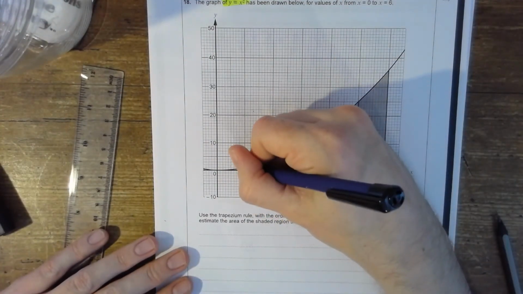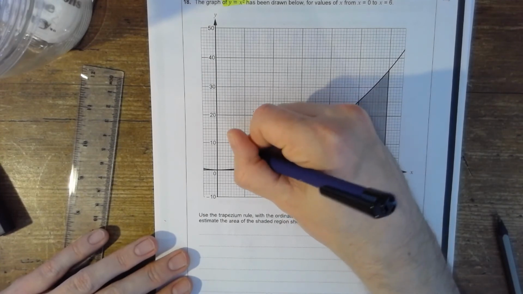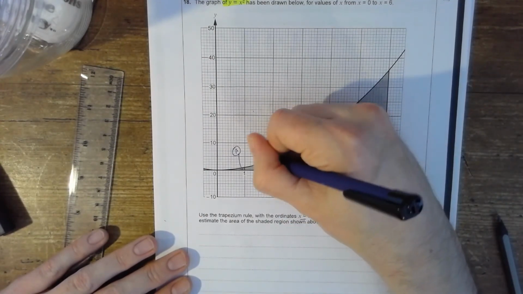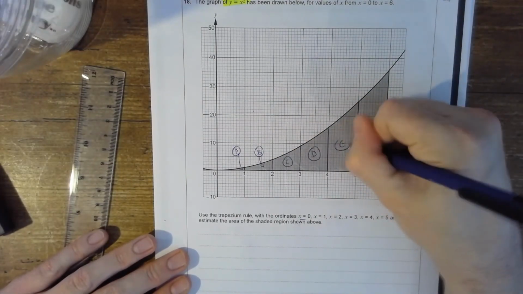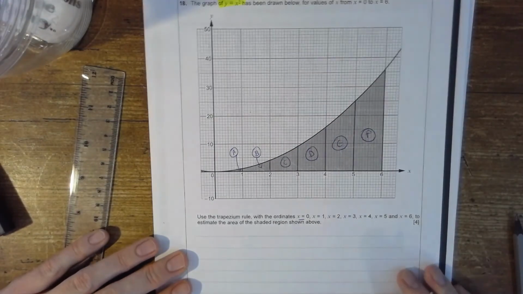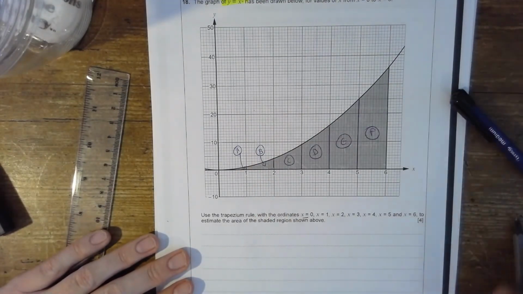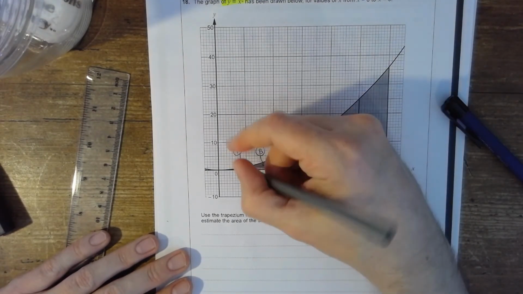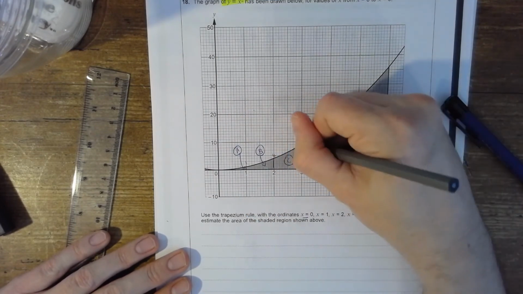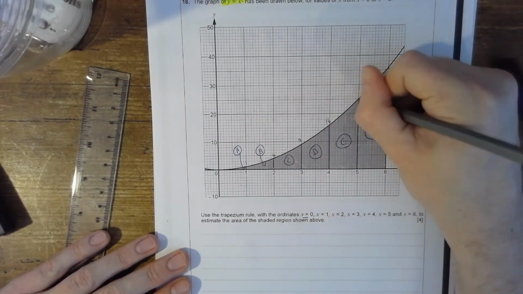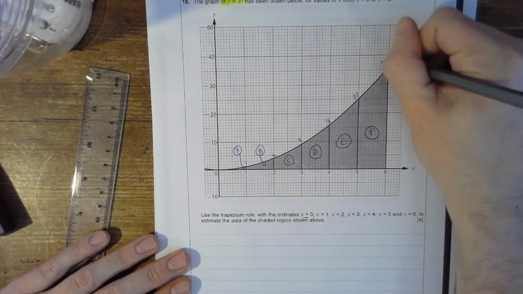Now, in here, that is area A. Now, it's tiny area A. Area B is in here, area C, area D, area E, area F. So they get bigger and bigger and bigger. But what I need to do is know what the values are of each of these. So this is 1, so 1 squared would be 1, 2 squared would be 4. You can read them off if you want instead. 3 squared would be 9, 16, 25, and 36.